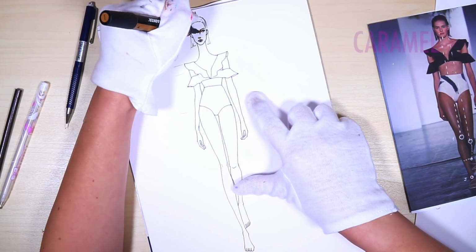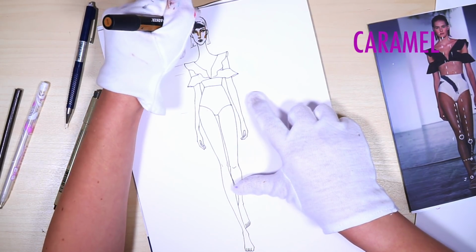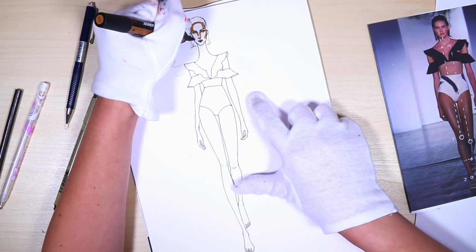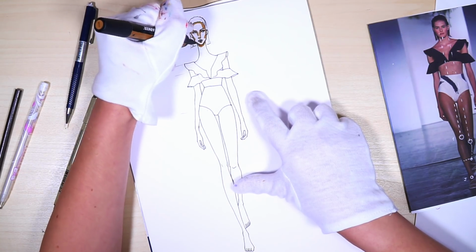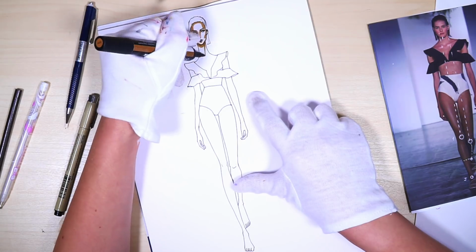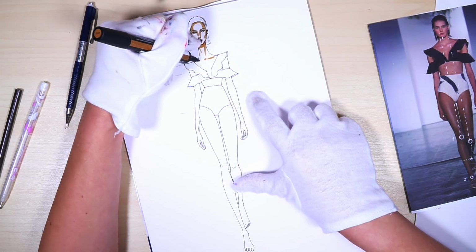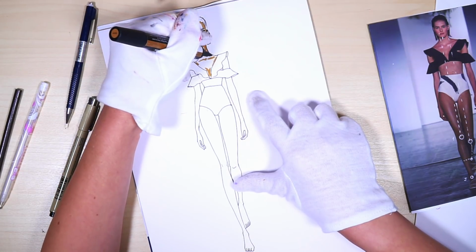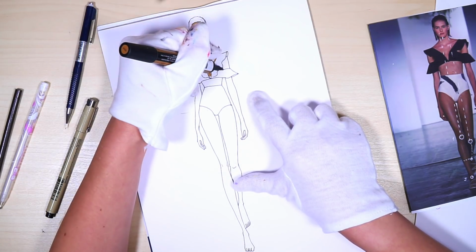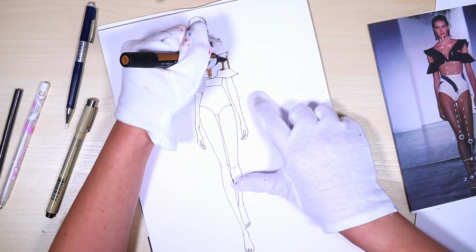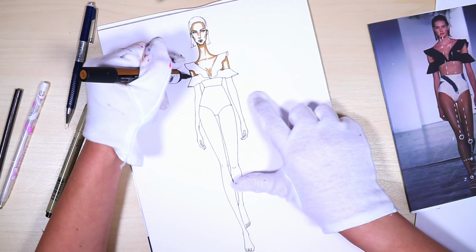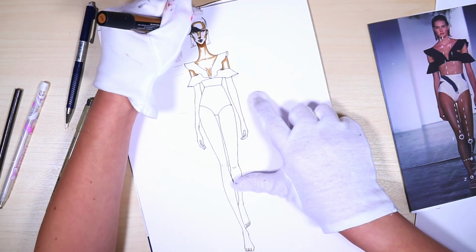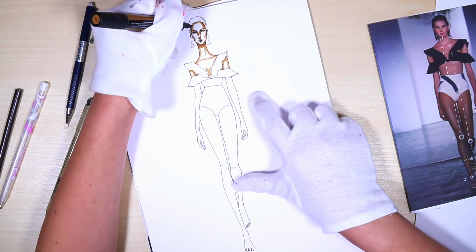So now I'm using caramel color for dark skin, and first again I'm showing the shadows, coloring in very similar way as I did before. It's just different skin tone. Certain shadows I color several times if they are darker than the ones that I showed too.